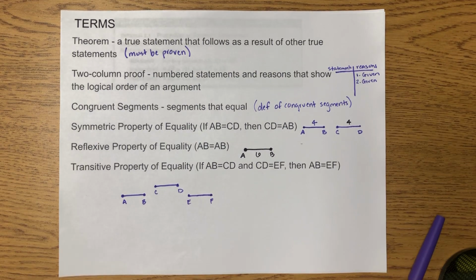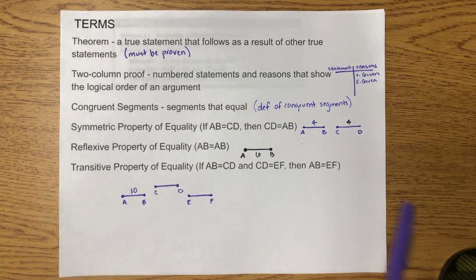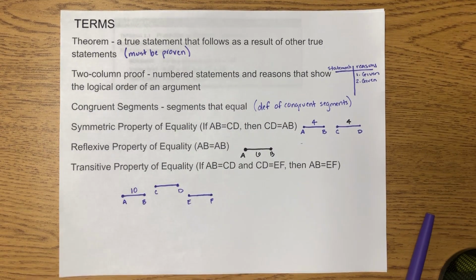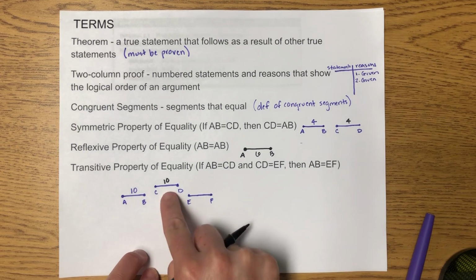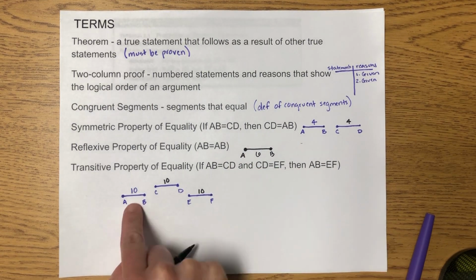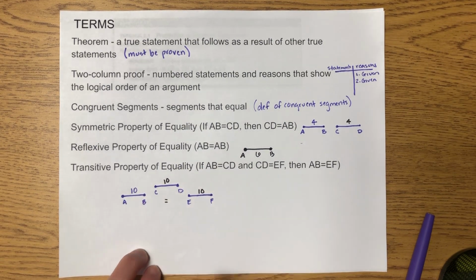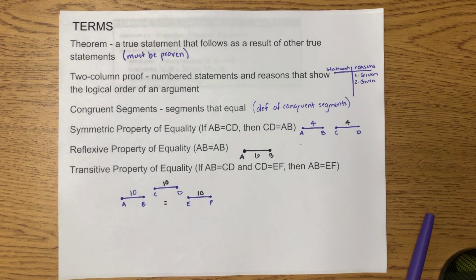Well, if I tell you that AB equals CD, and I tell you that AB is 10, then CD must be 10. Right? Now, if CD equals EF, then EF must be 10. Then AB should equal EF. Well, it does, because they all equal one another. That's the transitive property of equality.